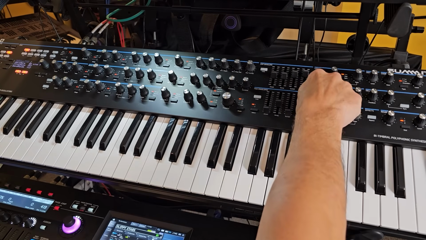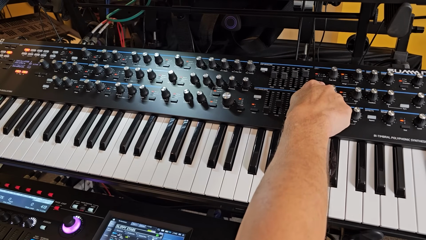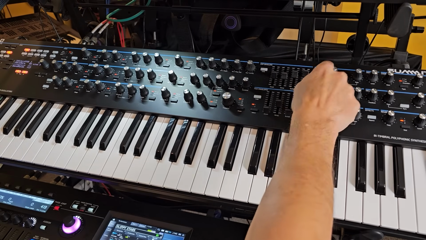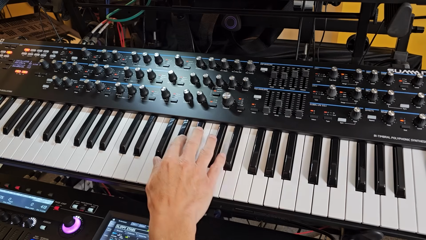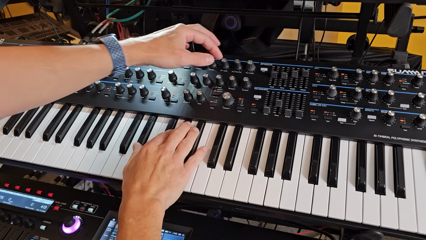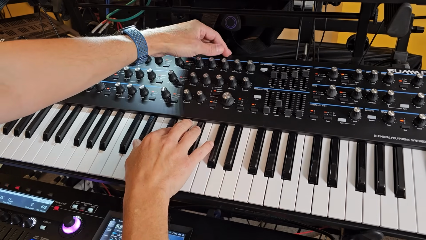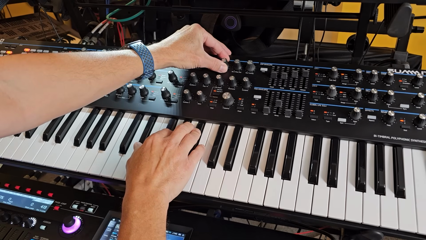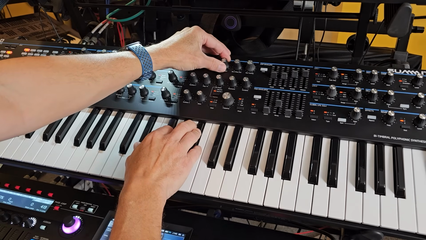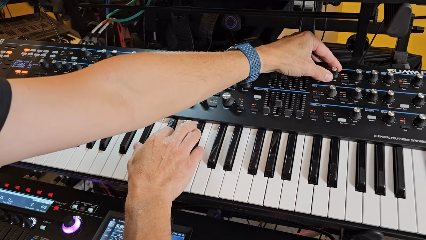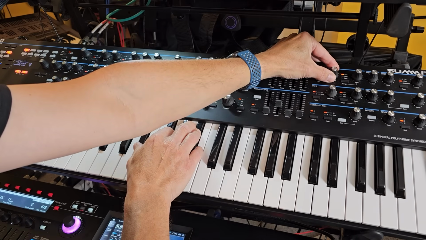Let's use this LFO 1. I'm going to leave it as a triangle at low speed, and we're going to have that affect the filter, just to give this some motion. So LFO 1 depth, that's too fast. I'm going to exaggerate this so you can hear it. I'm going to slow that down.